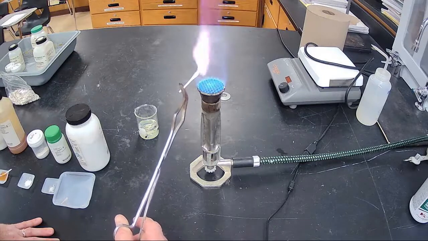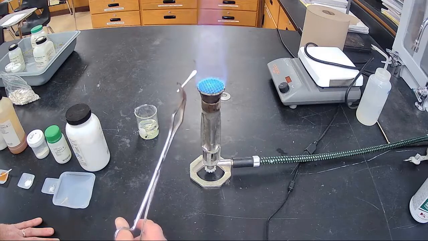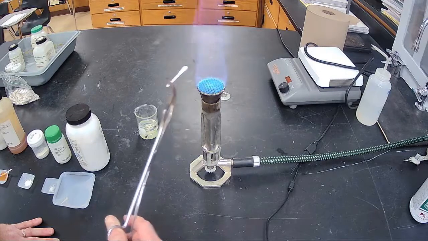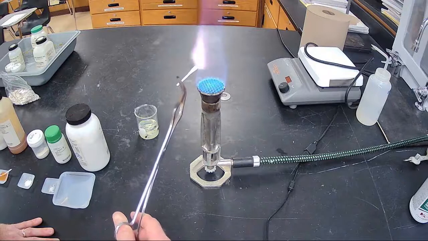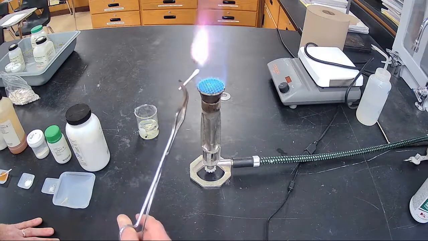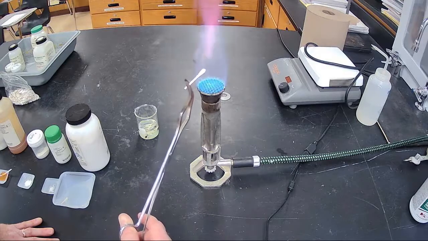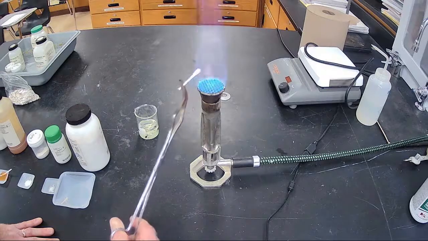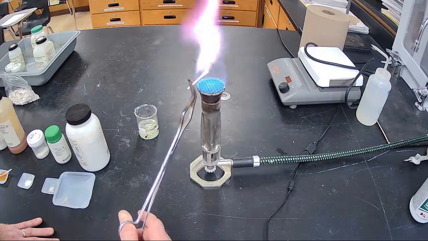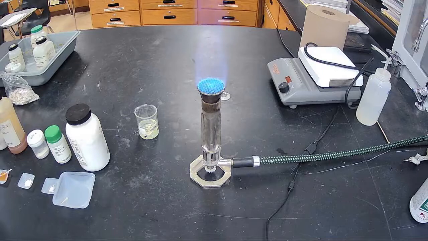You'll see the color of that flame. Hopefully for number 2 you're seeing the lavender. Lavender for number 2.